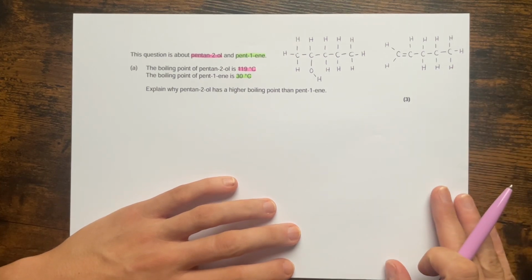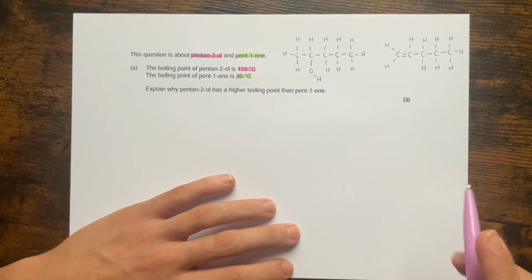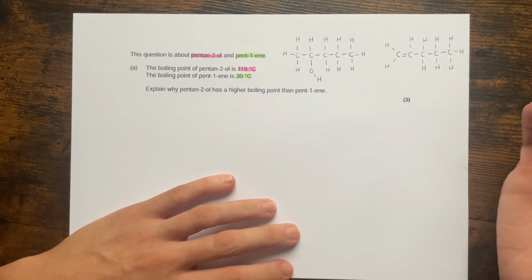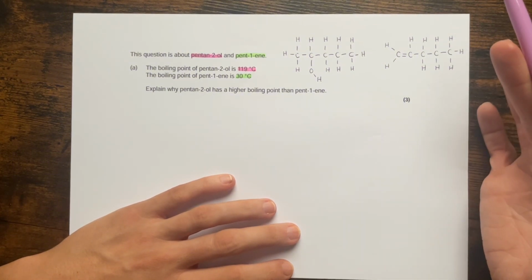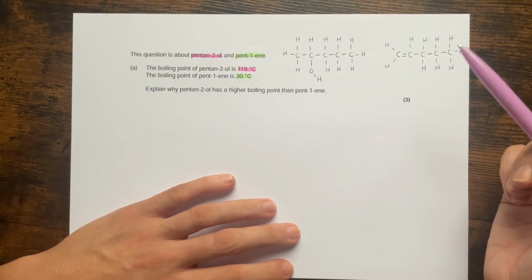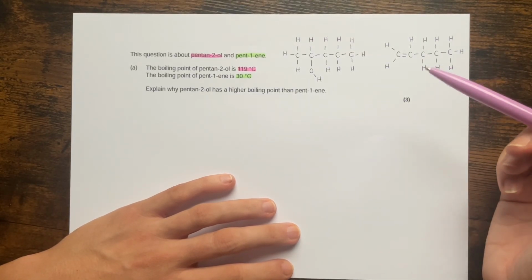Now, the word molecule can only be used if we have non-metal atoms joined together by covalent bonds, and each molecule is made up of a fixed number of atoms joined by those covalent bonds.